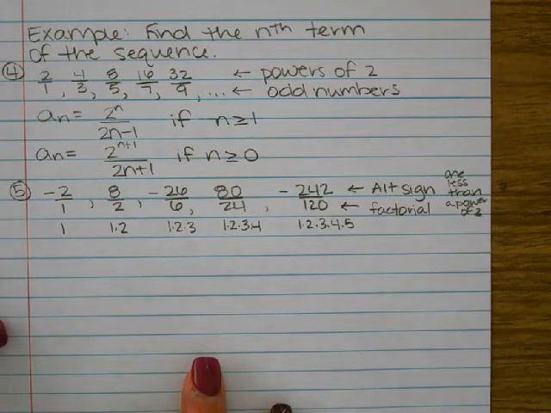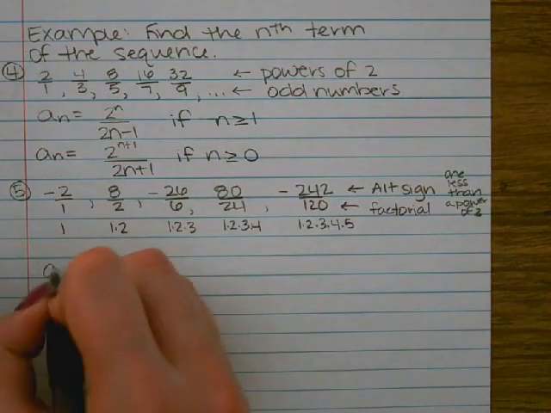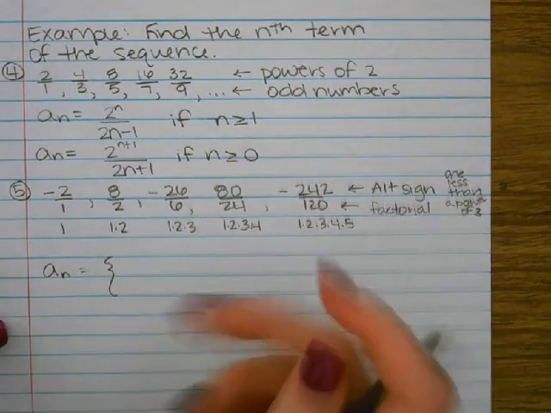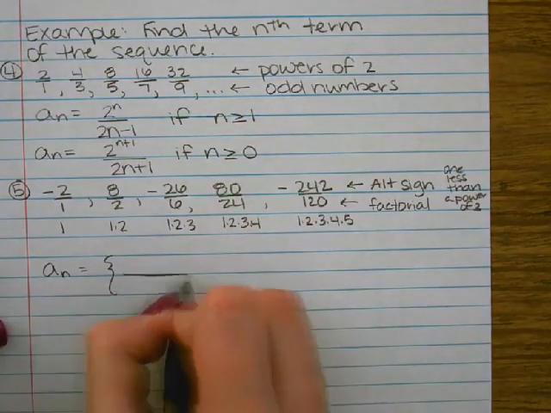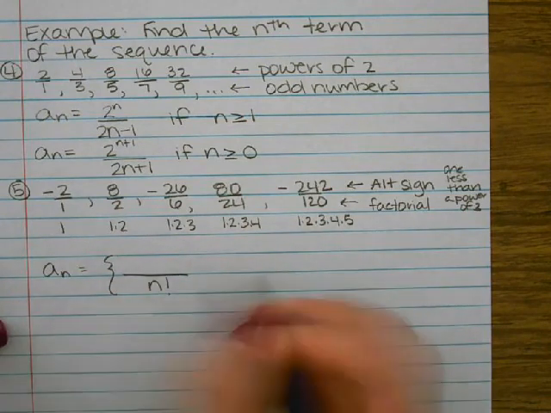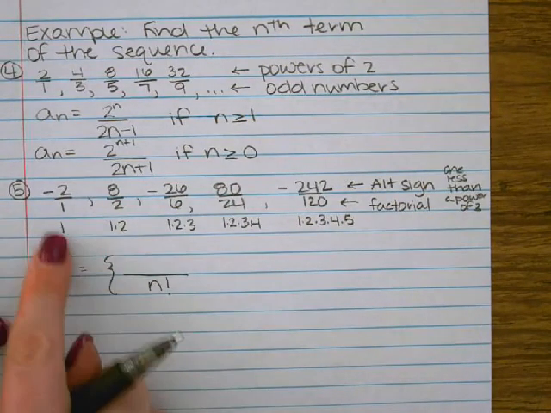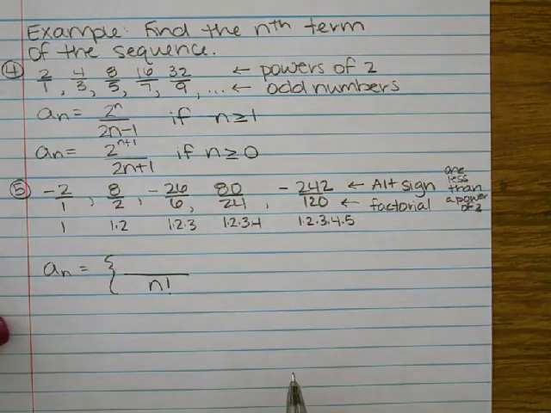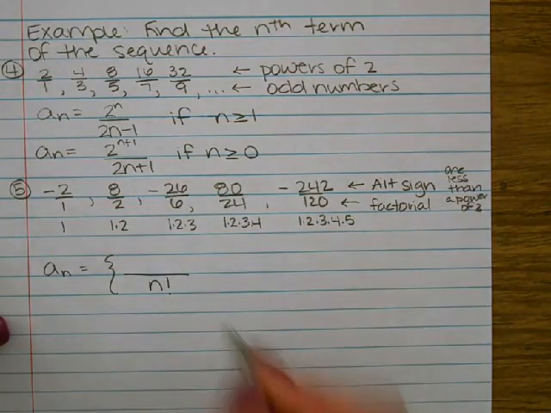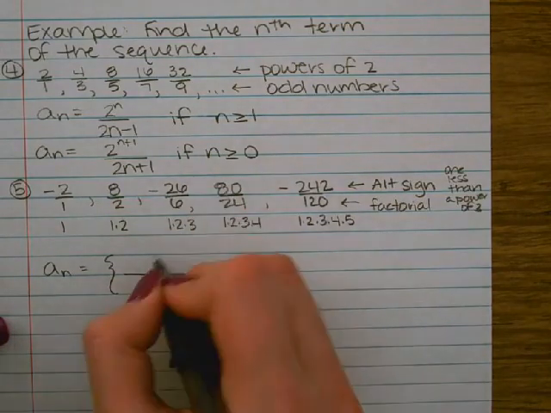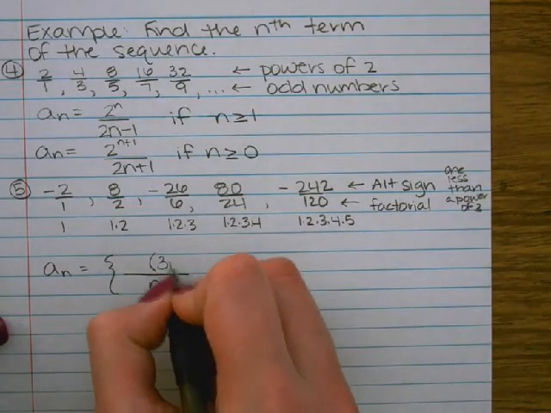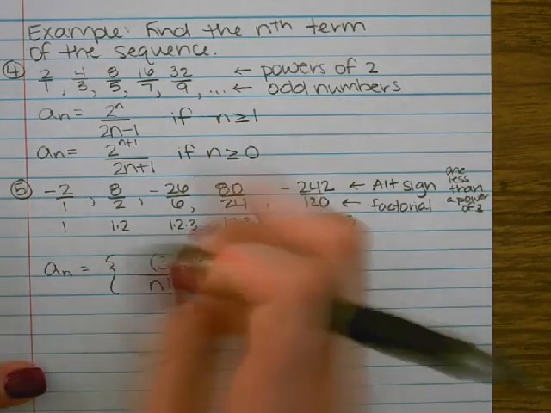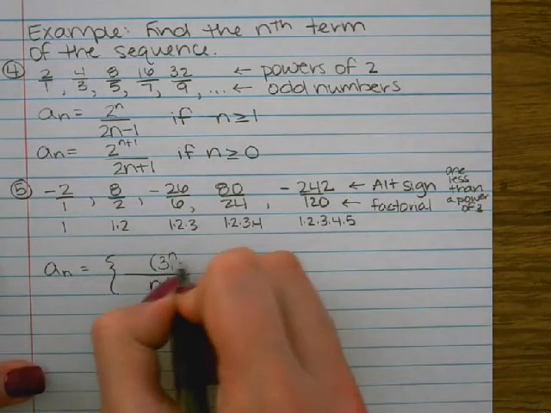So if we were to write out this pattern, it's a silly looking sign, then I know n factorial is what goes on the bottom. So that's 1 factorial, that's 2 factorial, 3 factorial. I know that I have 1 less than a power of 3. So that's going to be 3 to the n, that is not an exponent, 3 to the n minus 1.